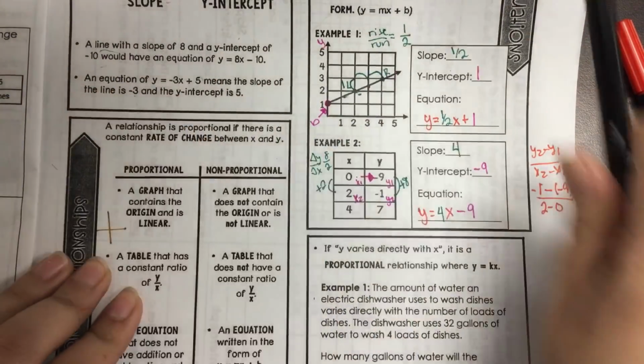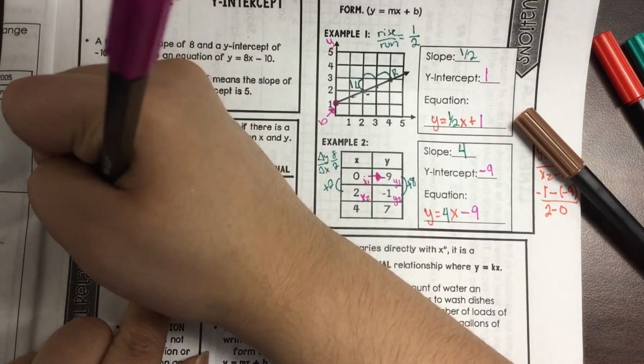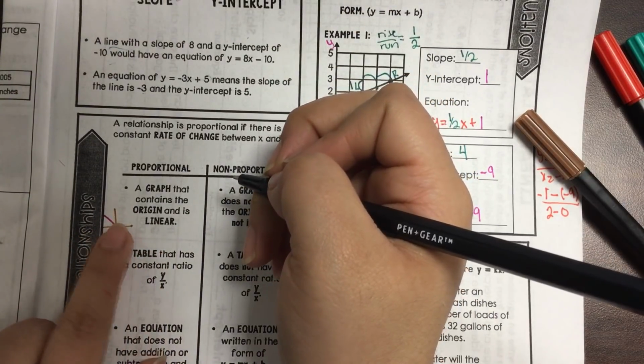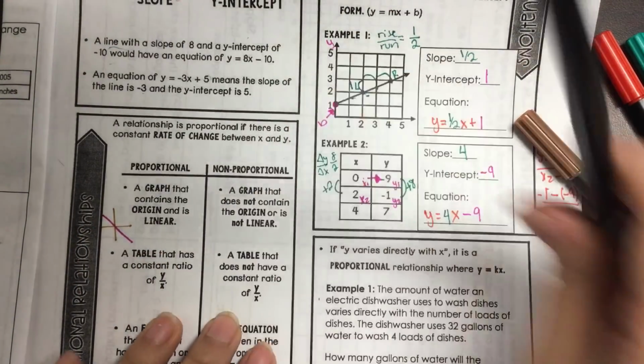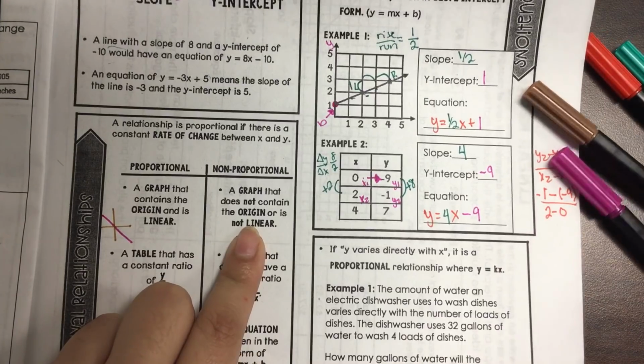So here's going to be our graph. It's going to cross through the origin and be linear. So it could be positive or negative, but either way it's going to be a straight line and it's going to cross through the origin. That would make it proportional. For it to not be proportional, the graph does not contain the origin or is not linear. So it could be one or the other.